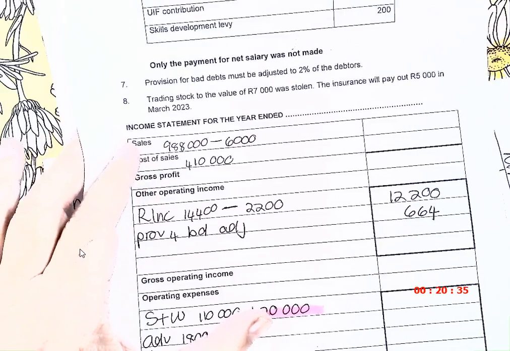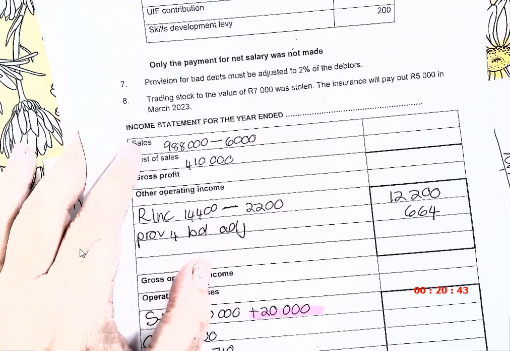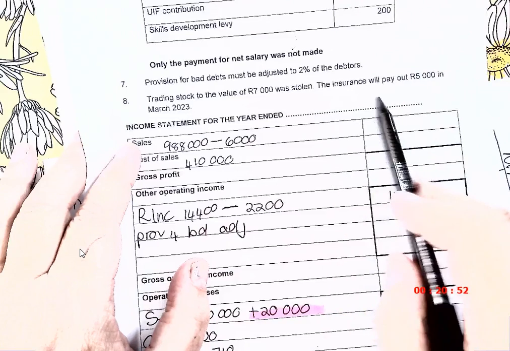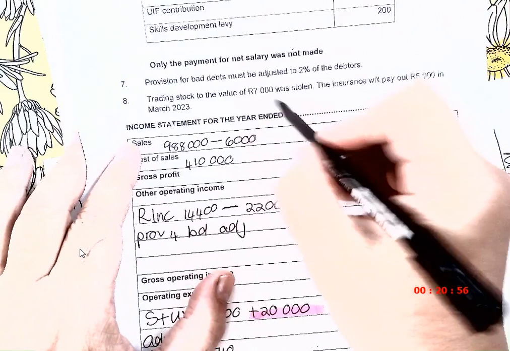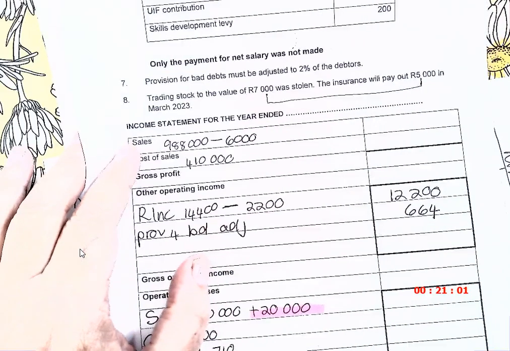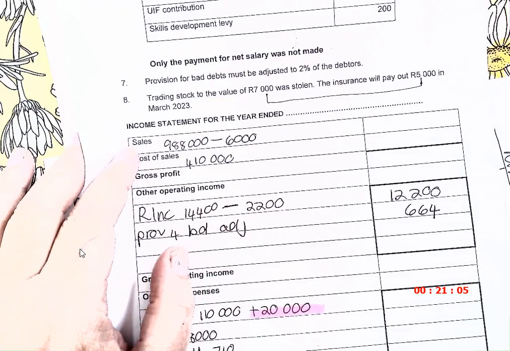Now number 8 happens. Can you see number 8 happens after the stock take? How do I know it's after the stock take? Because it's in order. Because they give you your adjustments in order. Now they say trading stock to the value of 7,000 was stolen. Insurance will pay out 5,000. So, what is my actual loss? 7,000. What's my actual loss? They stole 7. Insurance will pay me out 5. So you're 2,000. Only 2,000.